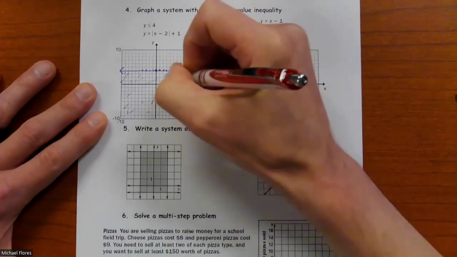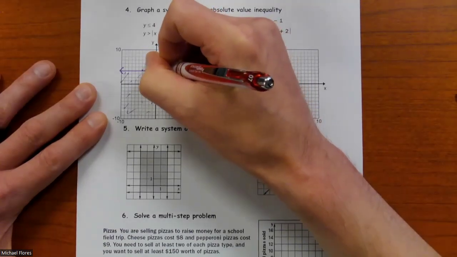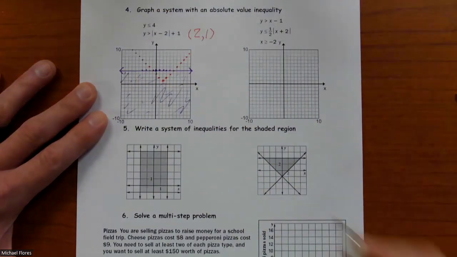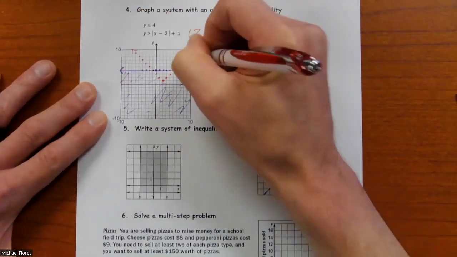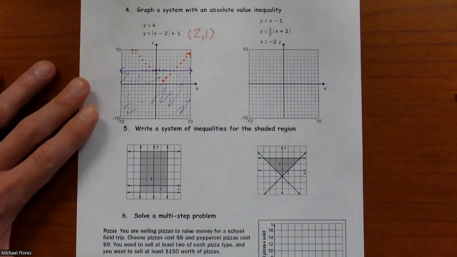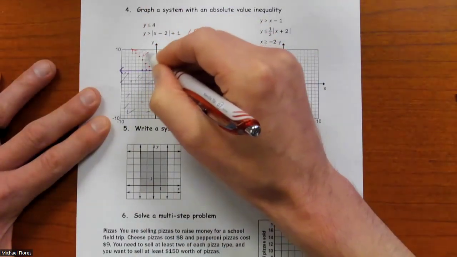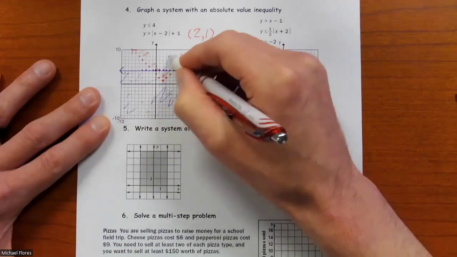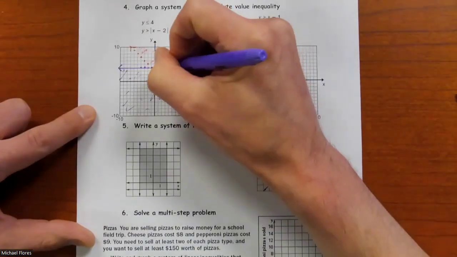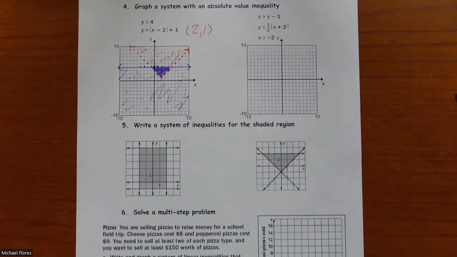Back to the vertex, and this time up 1, left 1. Now then, this is not an equal to, so don't even connect those dots. Just leave them as ordered pairs. All the values where y is greater than are going to be above the vertex. And the only place where these colors are going to meet is this area right here. That's your solution.